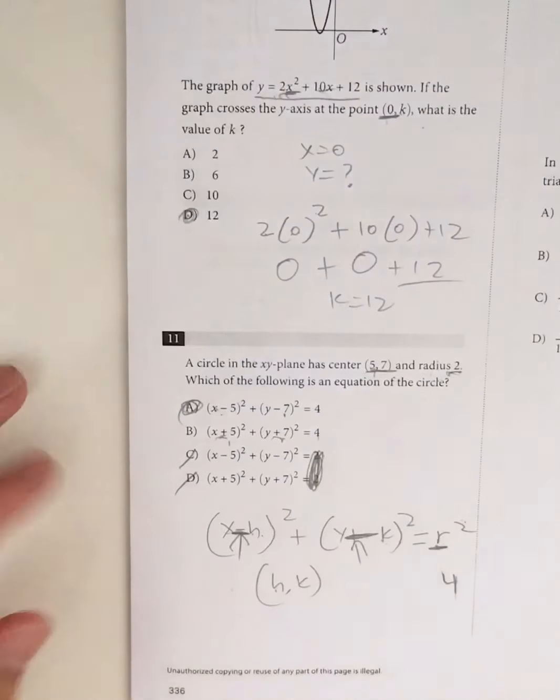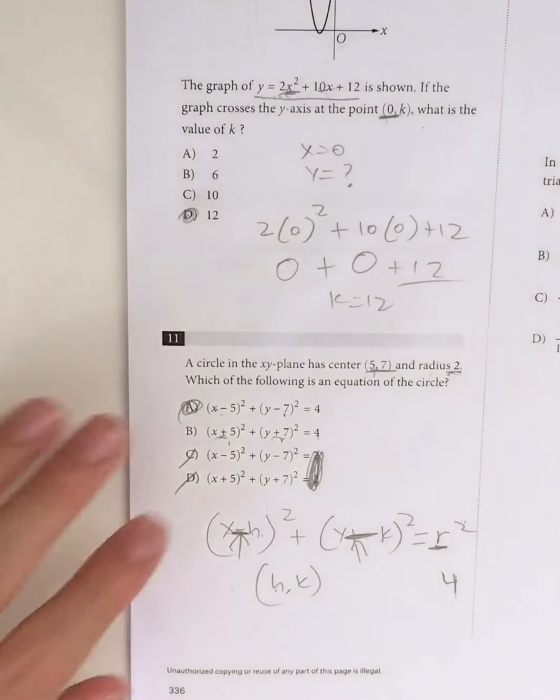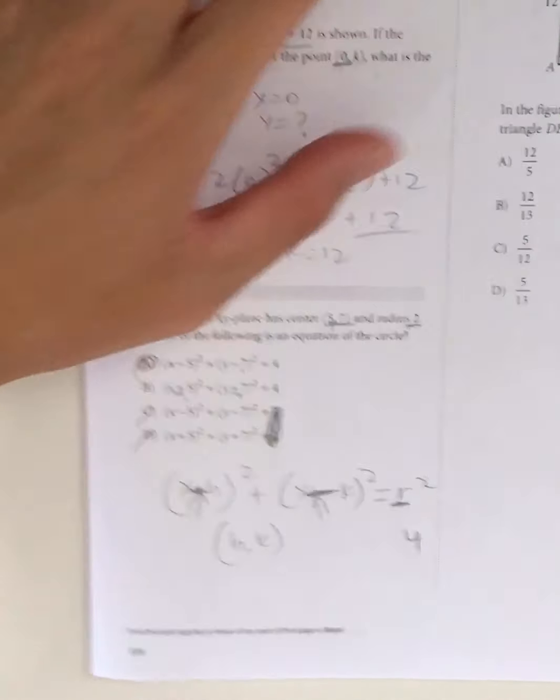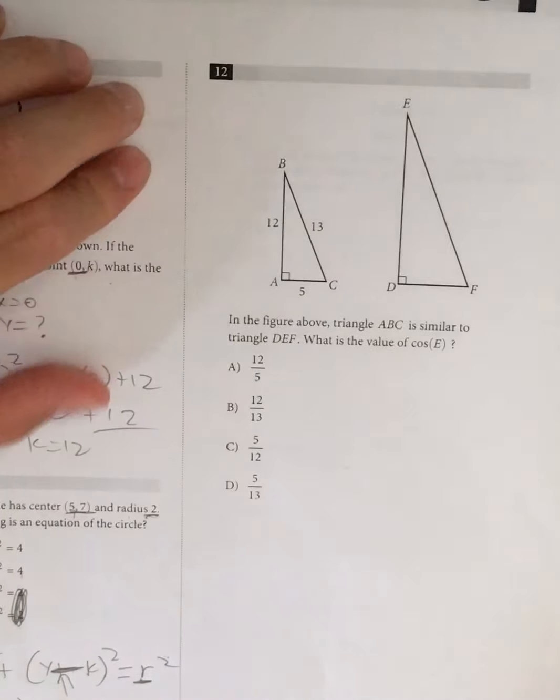So, yeah. I might have said that a little weirdly, but okay. I'm just going to move on. So, yeah, your answer right here is A. So, don't get this wrong. This is really easy. Just plug in numbers. Learn your geometry. Question 12.